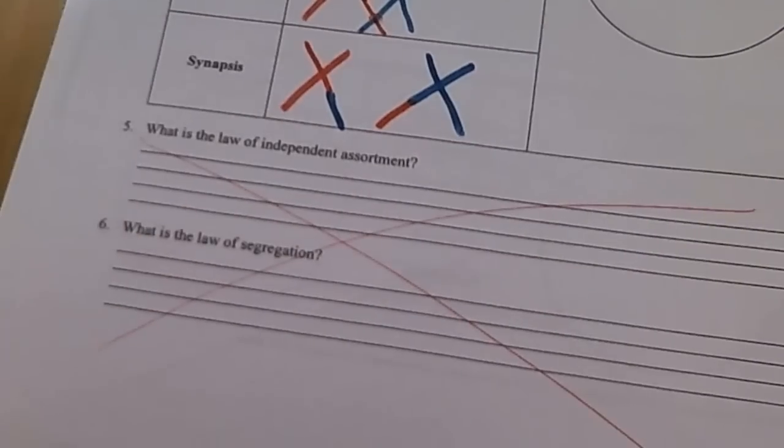And right down here, guys, 5 and 6, although these are really important terms, we are not going to be focusing on them in this unit. So you can go ahead and skip that part right there.